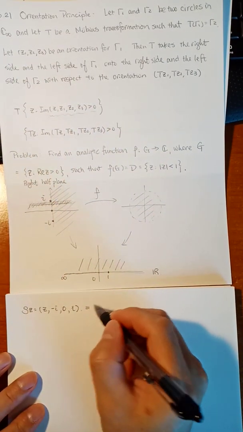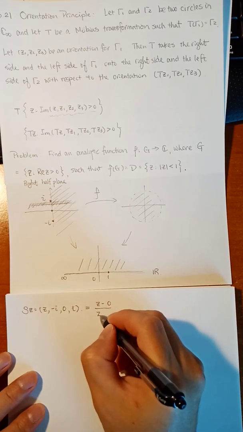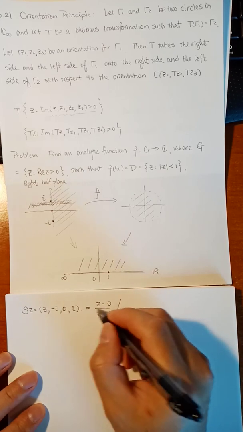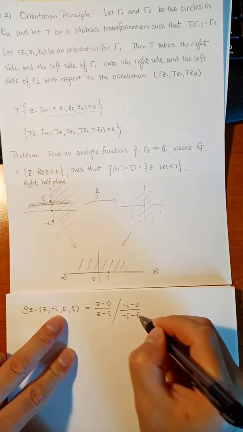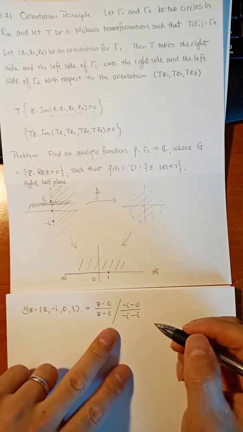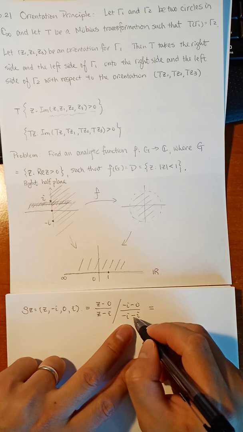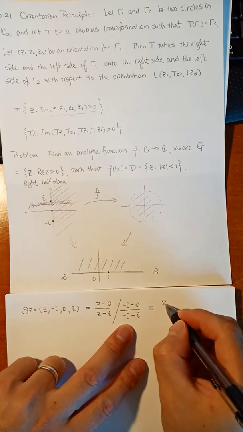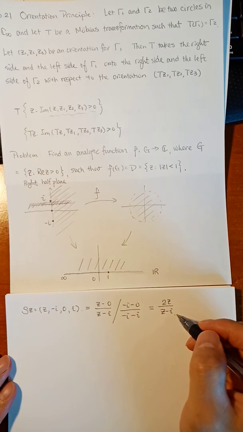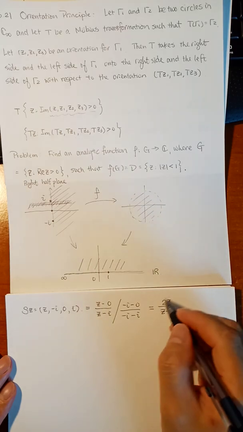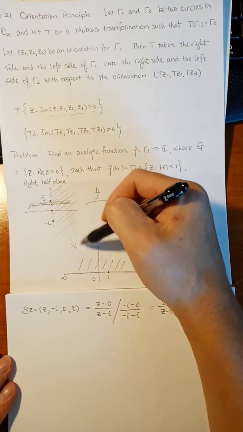And this one, let's check. It's Z minus Z3, Z minus Z4 over Z2 minus Z3, Z2 minus Z4. Okay, so this is negative I over negative 2I, which is 1/2. You flip 1/2 upward, it's 2Z over Z minus I. 2Z over Z minus I. That's the cross ratio of it. And this cross ratio will do this job.